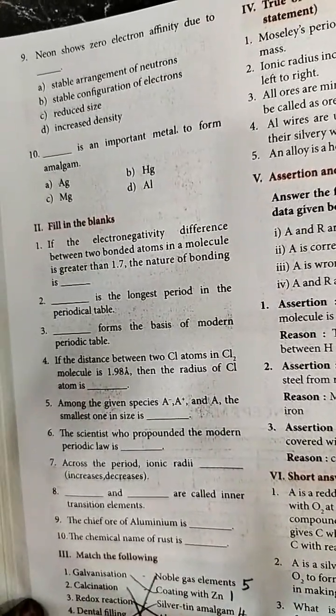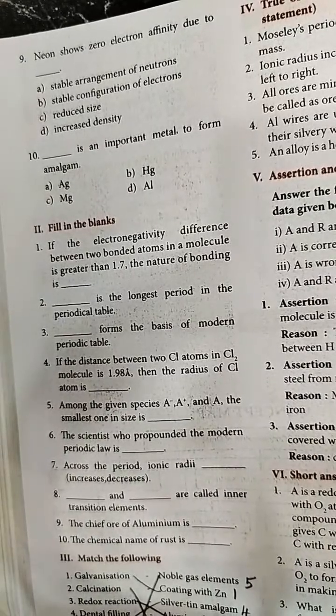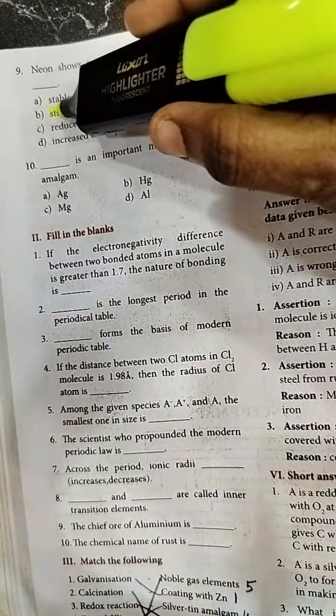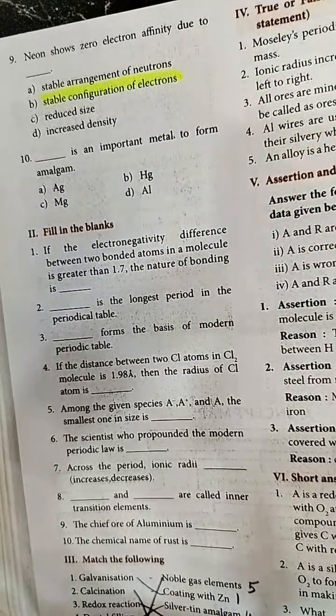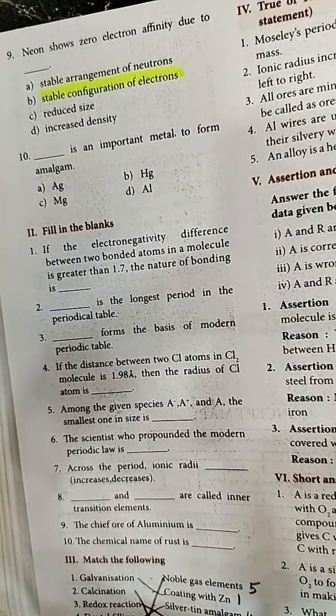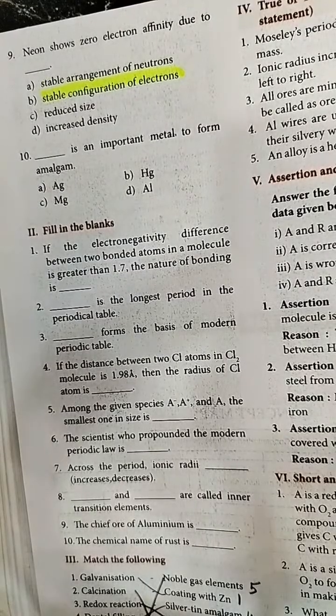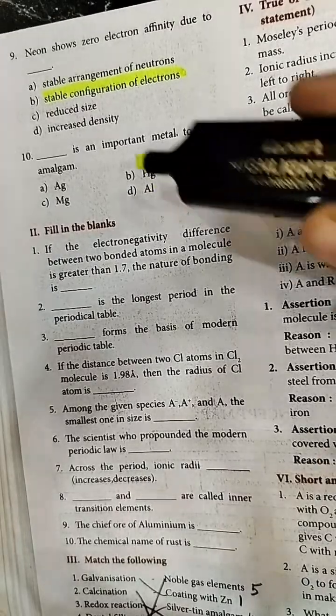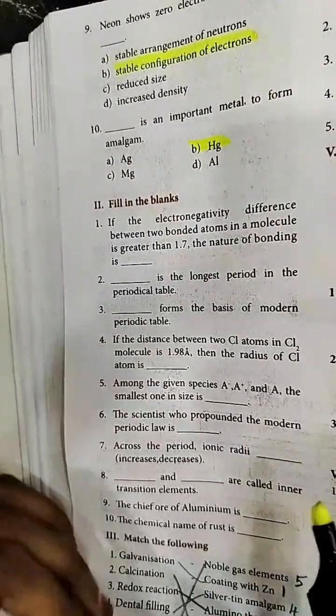Ninth question, neon shows zero electron affinity due to option B, stable configuration of electrons. And the last question, dash is an important metal to form amalgam. The answer is option B, Hg. I'll just repeat the answers alone.